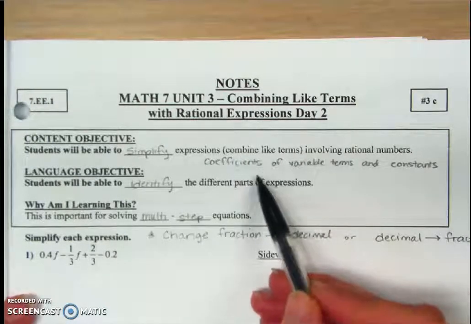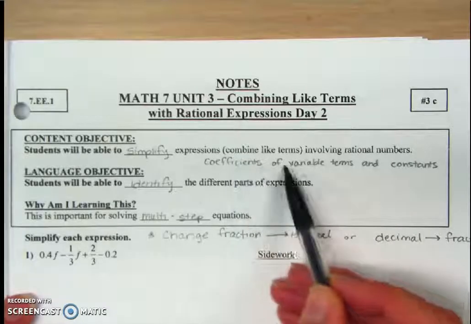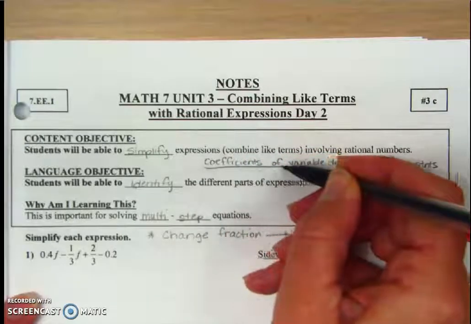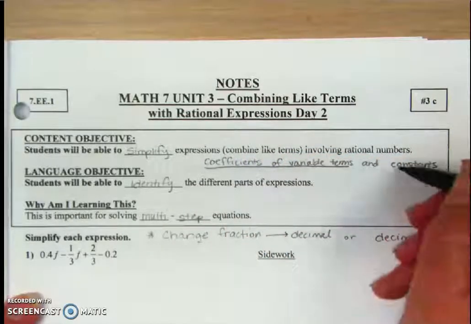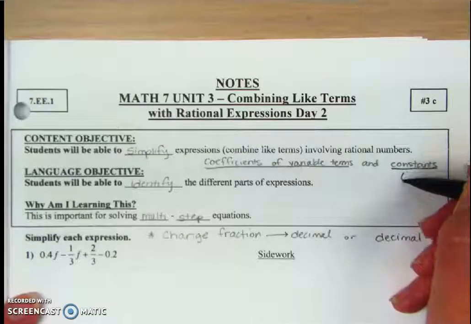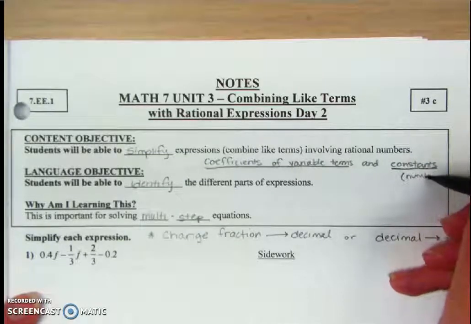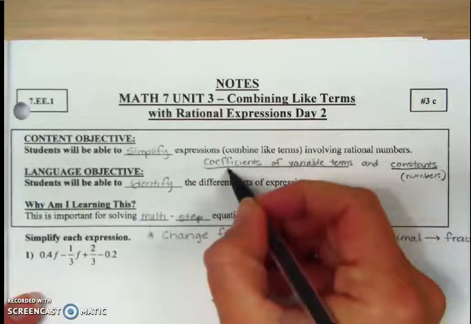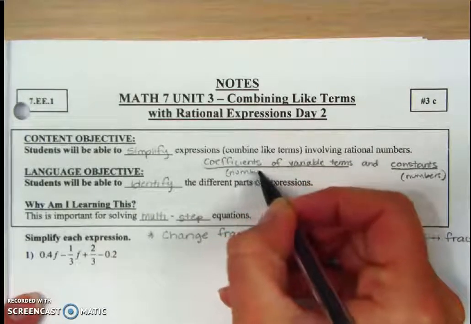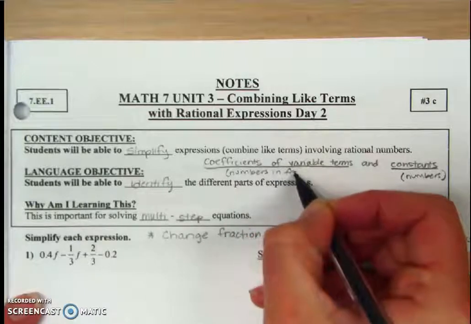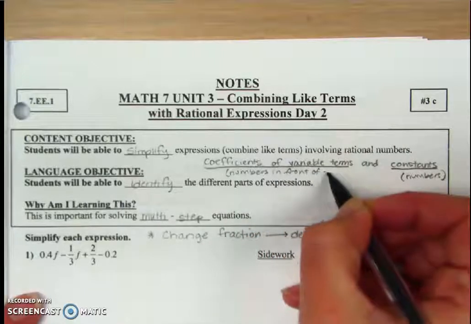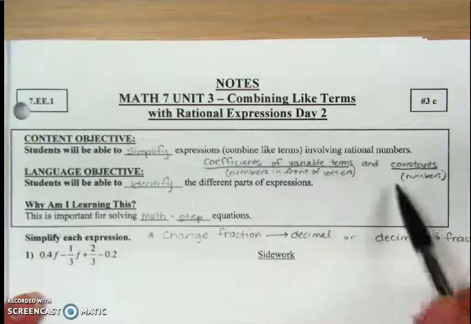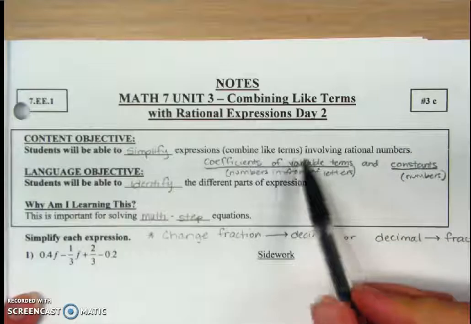Remember, combining like terms means we're going to combine the coefficients of the variable terms and the constants. Underline coefficients of variable terms and then underline constants. Remember, constants are just numbers with nothing else on them. Coefficients of variable terms means numbers in front of letters. We're going to combine the numbers that are in front of letters and the numbers that are separate. Okay, so that's what it means.